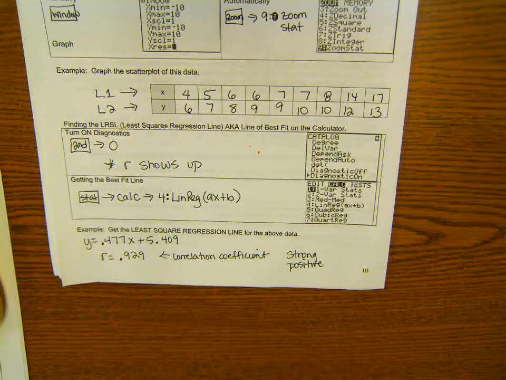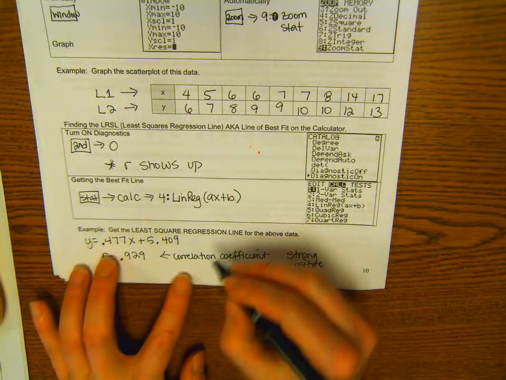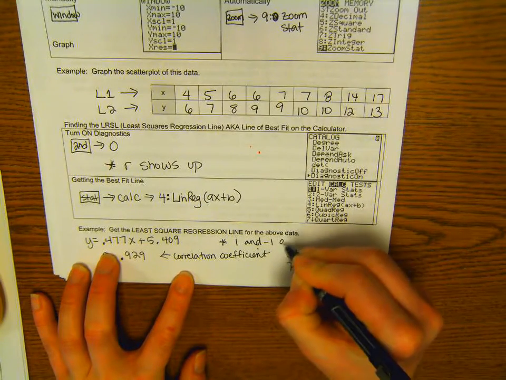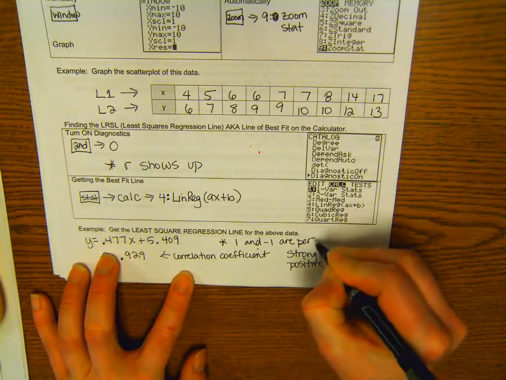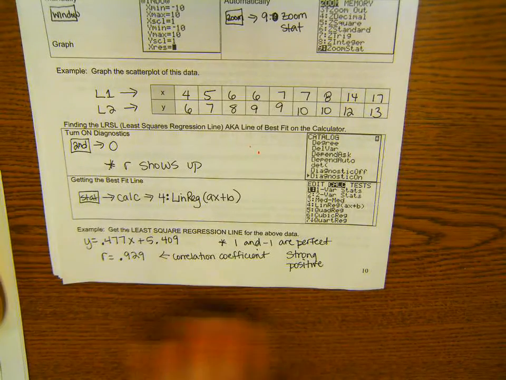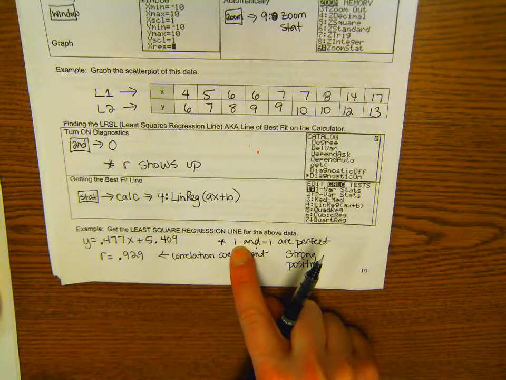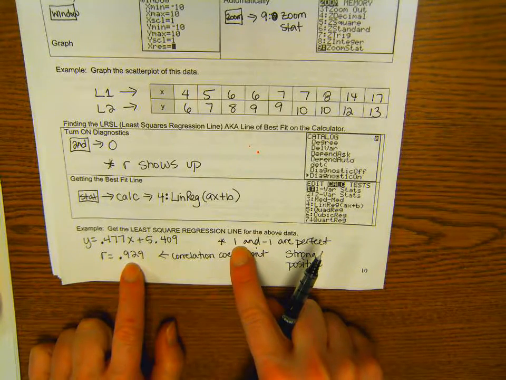Once it starts getting below 0.5, I call it no correlation. The closer to 1, the better. 1 and -1 are perfect. How close is this to 1? Yeah, because it's so close to 1.